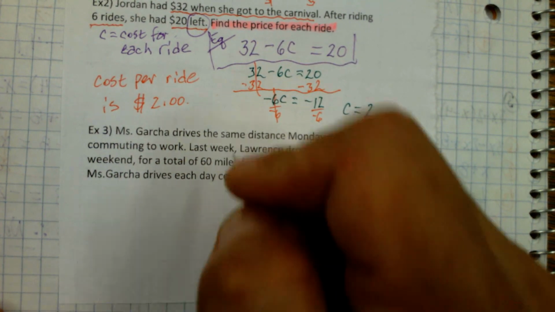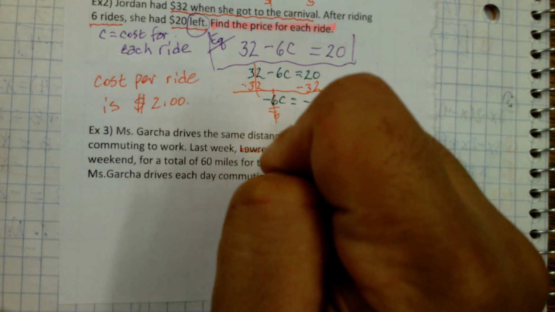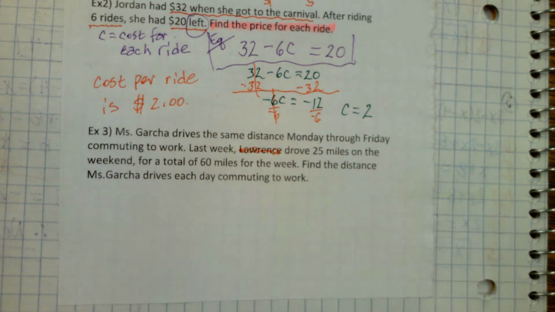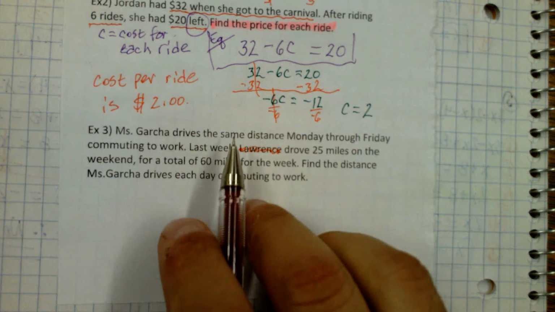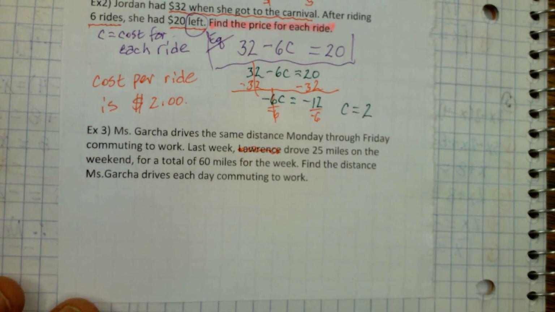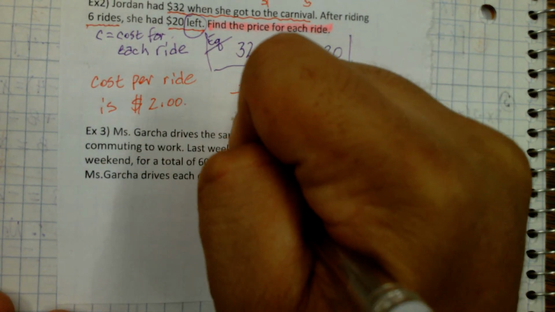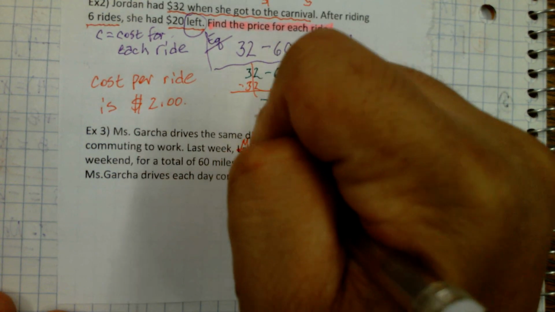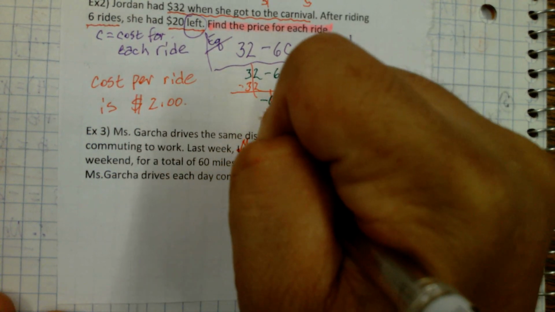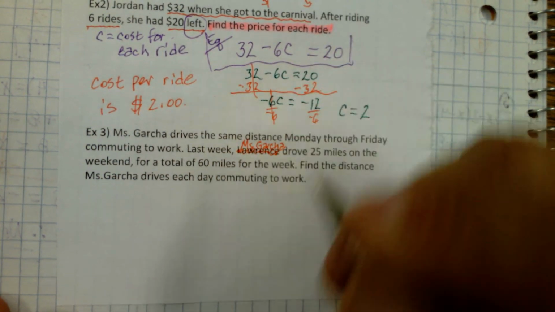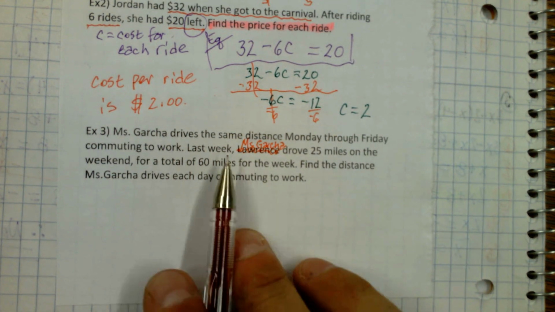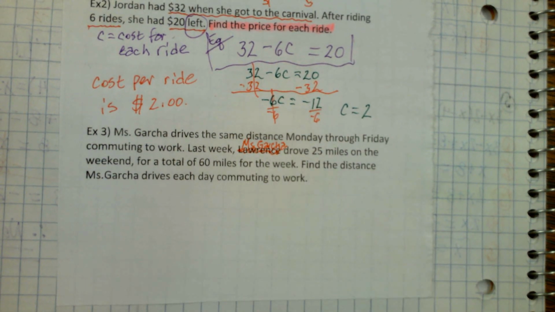By the way, this problem used to involve some random person named Lawrence. So you see where it says Lawrence there? Let's switch that to Miss Garcha. In version 2.0, we'll fix that. But just change Lawrence to Miss Garcha. Okay.